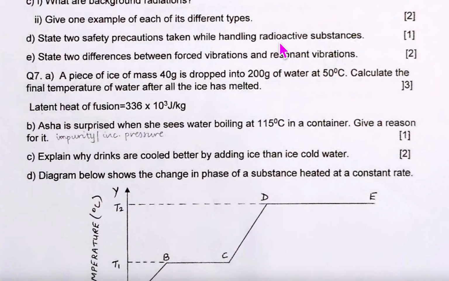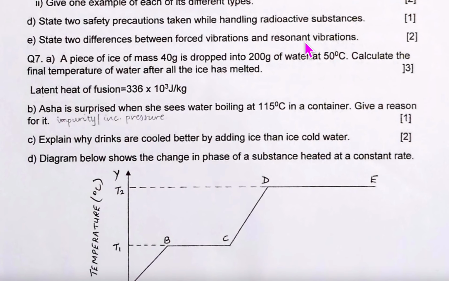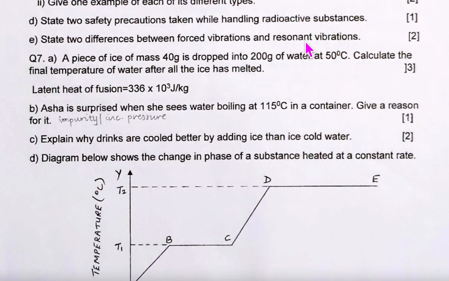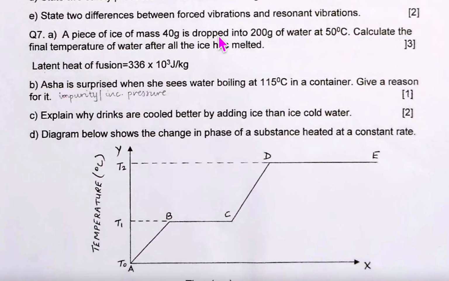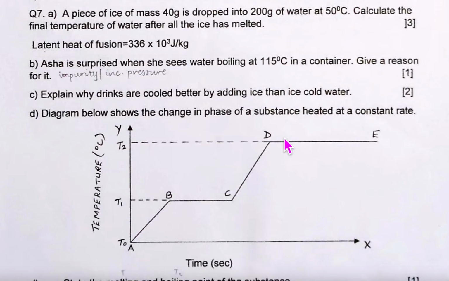Safety precautions while handling radioactive substances. What will you do? Wear a lead-lined apron, lead-lined gloves, mask, and use long-handled lead tongs to handle. Okay, don't mention the film badge and all that, too much you will have to write. Two differences between forced and resonant vibration: learning type. Write it in columns. A piece of ice of mass 40 grams is dropped in 200 grams of water. Calculate the final temperature. Now some of you may make a mistake for this.